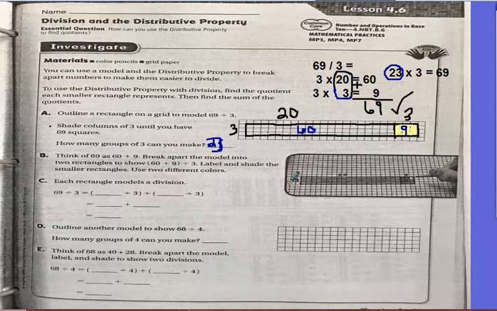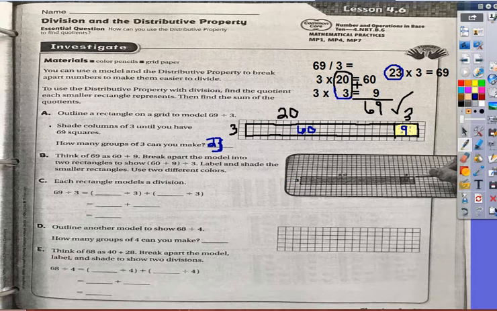Think of 69 as 60 plus 9. Break apart the model into two rectangles to show 60 plus 9 and then divide it by 3. Label and shade the smaller rectangles. Use two different colors. This is the part that's the distributive property that we're going to be doing.